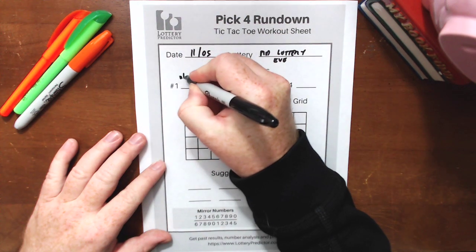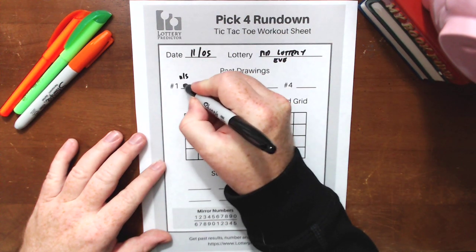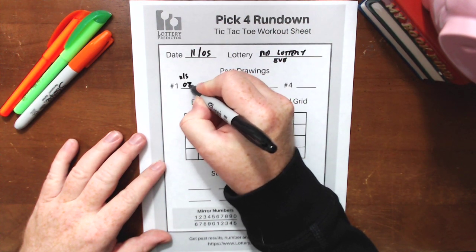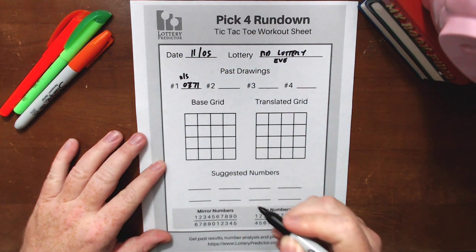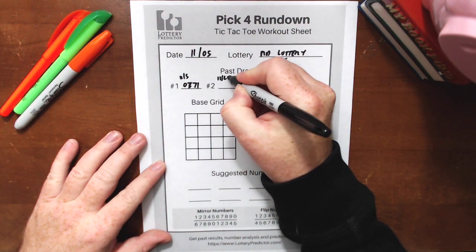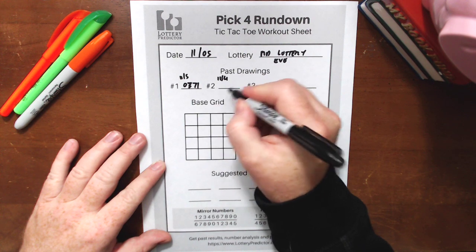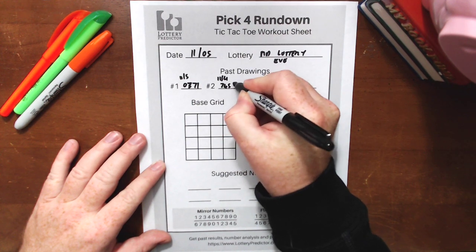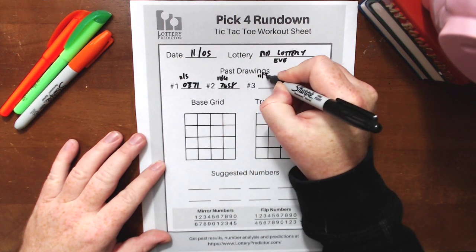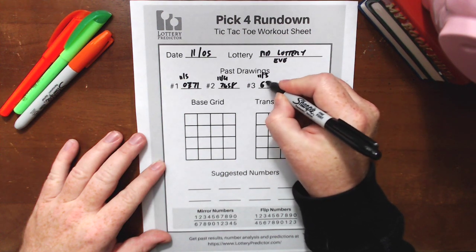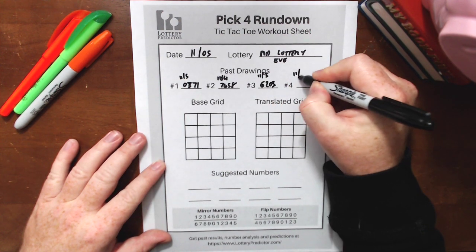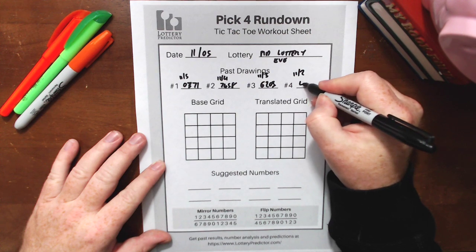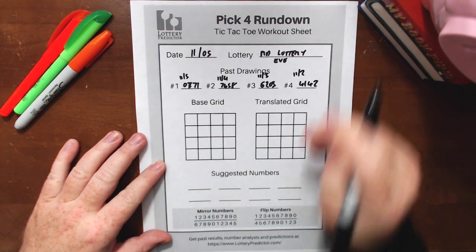So on 11.5, the result was a 0371 in the Maryland Pick 4 Evening Lottery. 11.4 was a 7458. 11.3 was a 6205. And 11.2 was a 4142, like so.